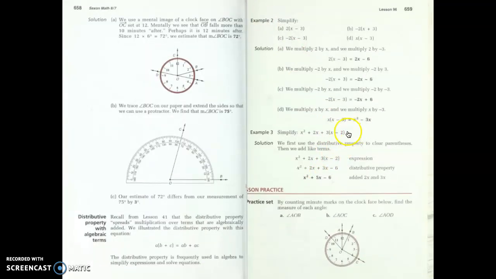Okay, so let's go ahead and do one that's a little more difficult here. We have x squared plus 2x plus 3 times the difference of x minus 2. So let's simplify where we can. Well, we have the parentheses here, and let's do 3 times x is going to give us 3x. 3 times negative 2 is negative 6. So now we have an expression where we have x squared plus 2x plus 3x minus 6. Well, let's combine like terms. You have 2x and 3x that you can add, and you get 5x. So our most simplified expression is x squared plus 5x minus 6.